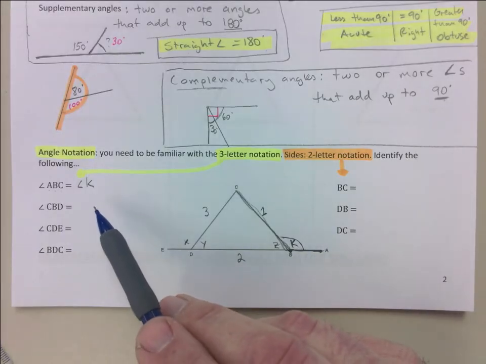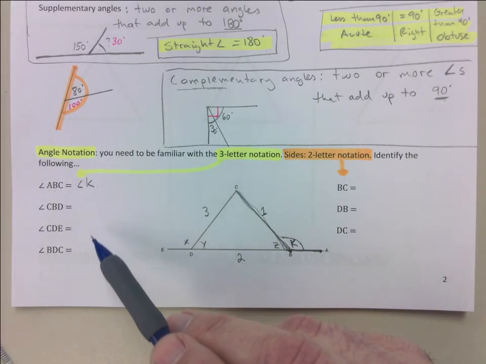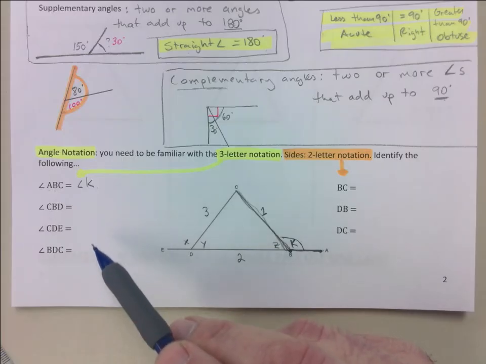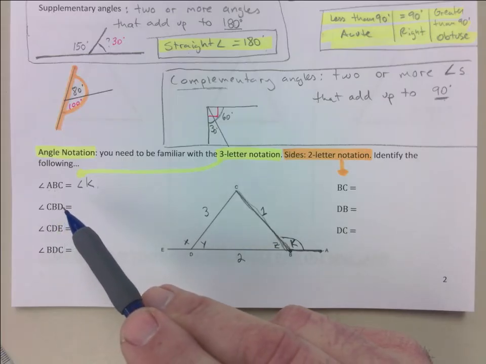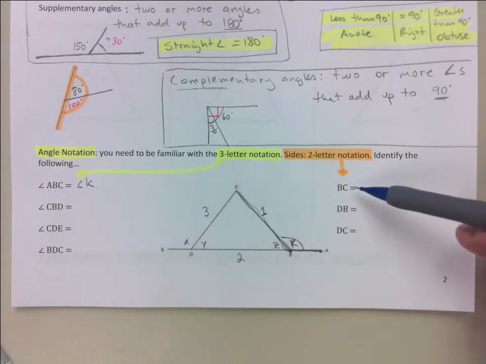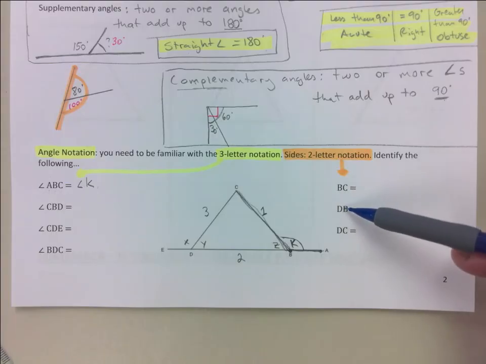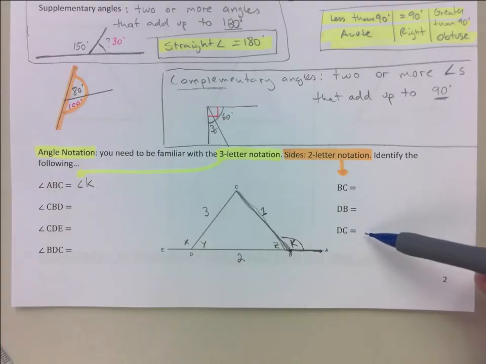So what I want you to do is put the correct letter next to each 3-letter angle notation. And then I also want you to identify which number is side BC, side DB, and side DC. Okay, can you do that real quick, just to make sure you know how to do that? Okay, keep going.